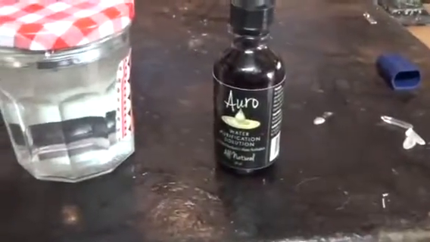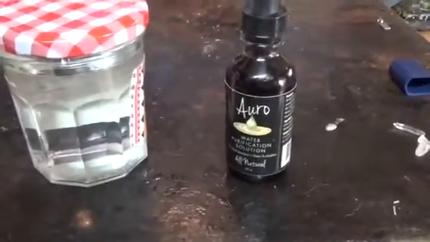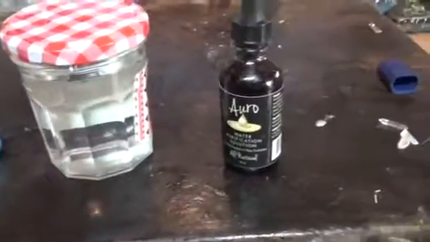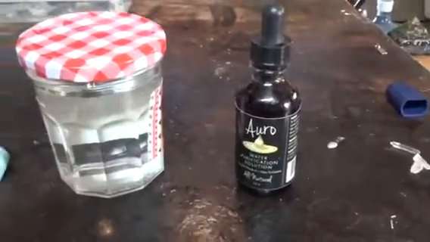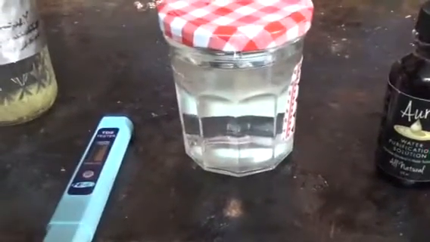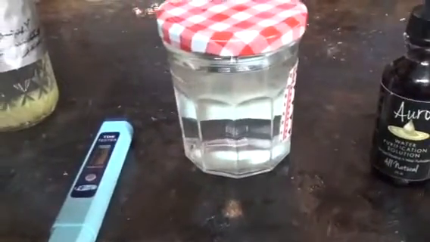And when we added Auro, last time we did this test, 102 showed up on the TDS reader, but there were no solids that had become insoluble and deposited at the bottom. So we had concluded that the 102 was the minerals that become insoluble once you add Auro, and therefore they show up on the TDS reader.